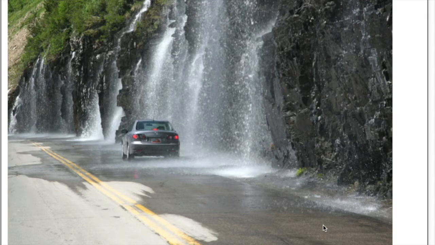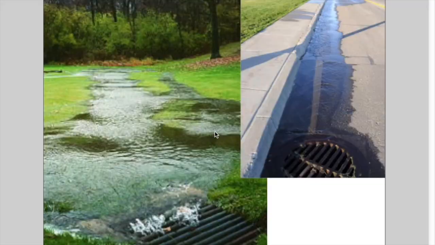Here is an example of runoff. So in the mountains, when the snows melt, you get this. It's all the water that's melted running off of the mountain and just starting to travel down the land. Here's another example. Here you have some flooding, but this is water traveling along the land.